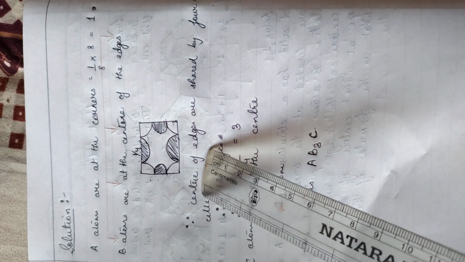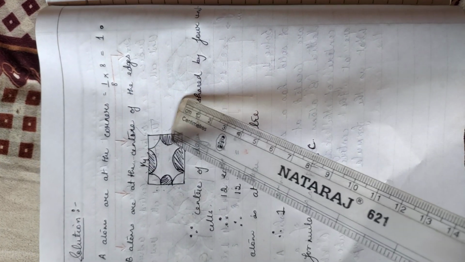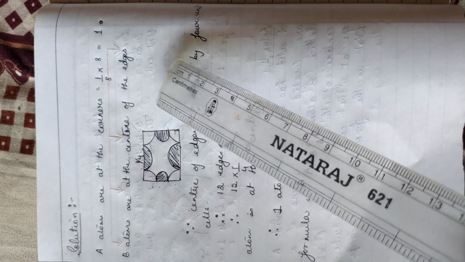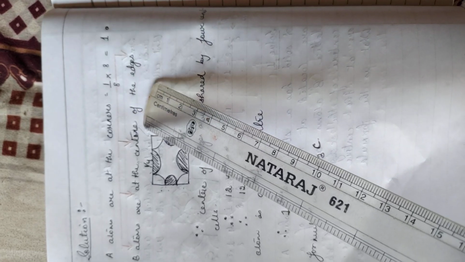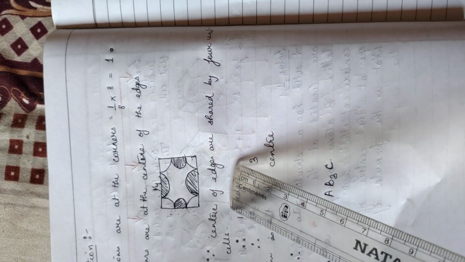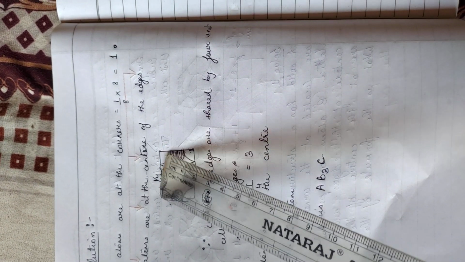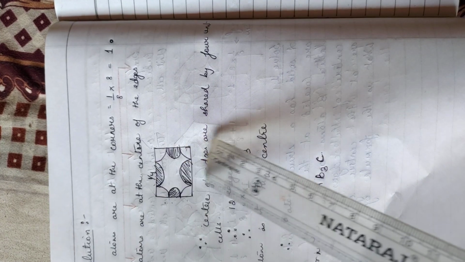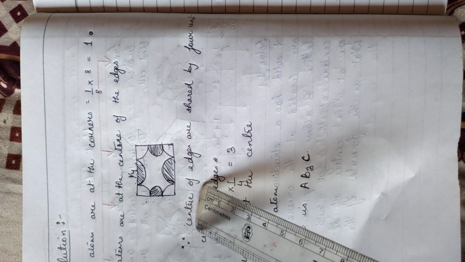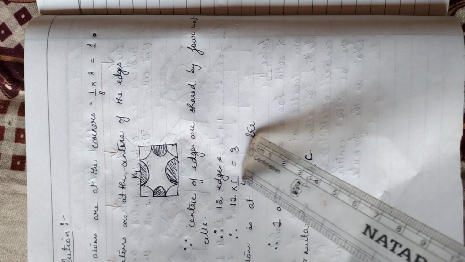So B will be equal to how much? See, here it is just a 2-dimensional structure that is given, but we have to consider that it is composed of a 3-dimensional structure. So there will be a total of 12 edges. If there are 12 edges, how many atoms are there? In each edge we have 1/4 of it.